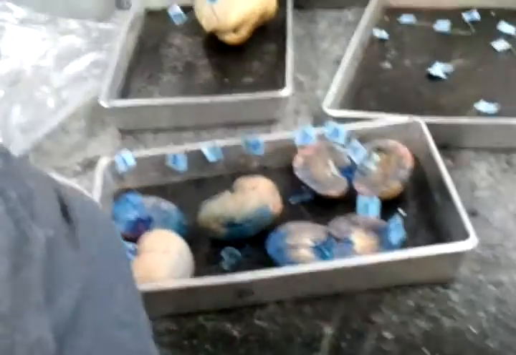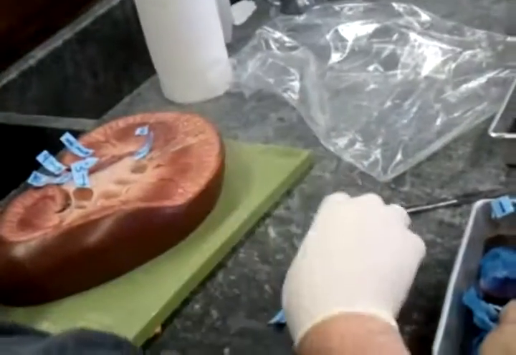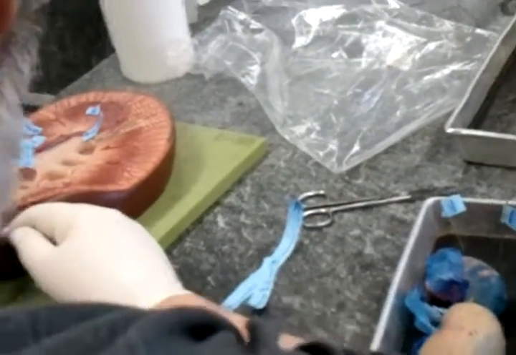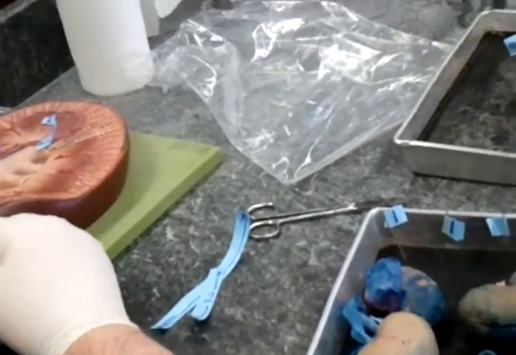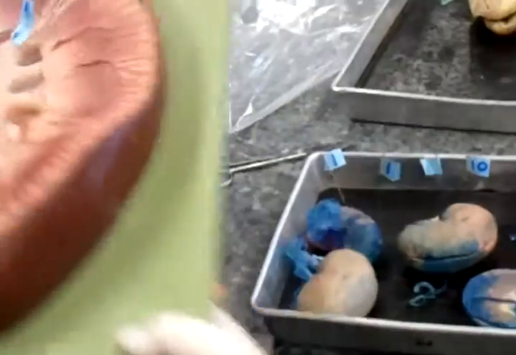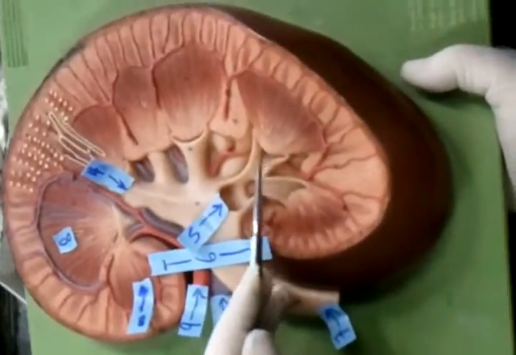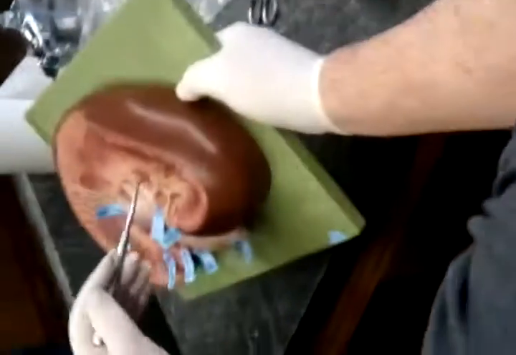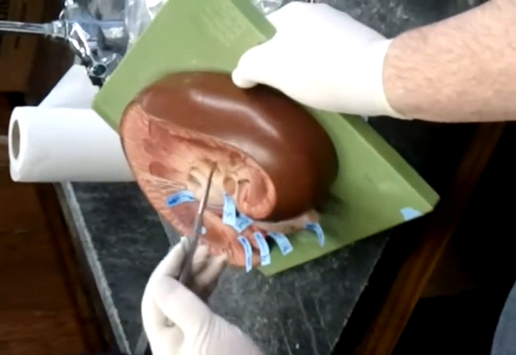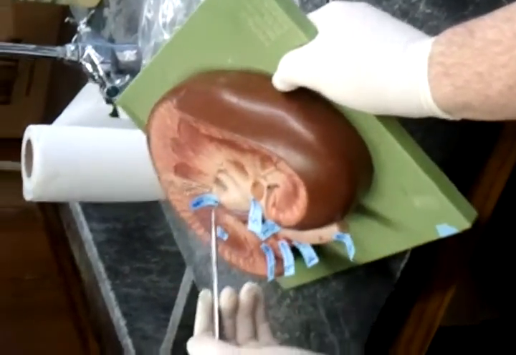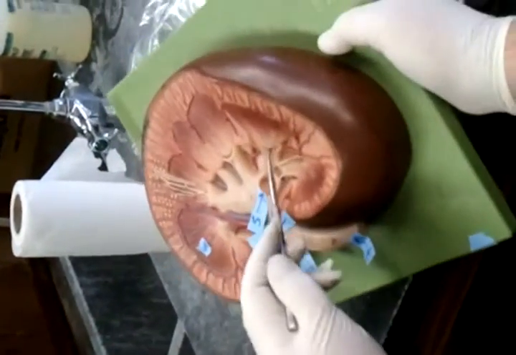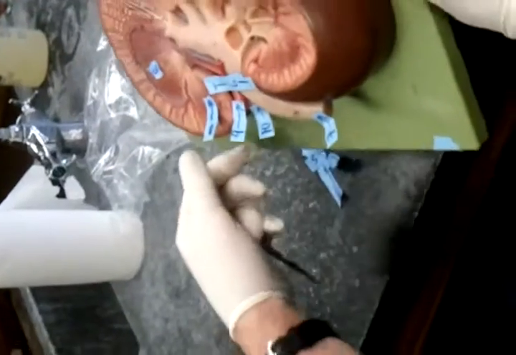So each pyramid, what's the pyramid made of? Collecting ducts. Very good. So I'm going to show you first when the pyramids drain into this collection space. You're always producing urine. So the pyramids drain into this collection space, labeled number 4. Anybody know what that is? A minor calyx. That's right.